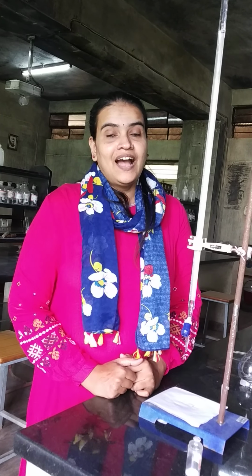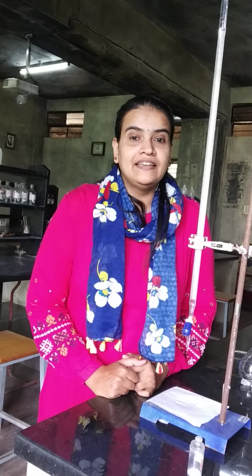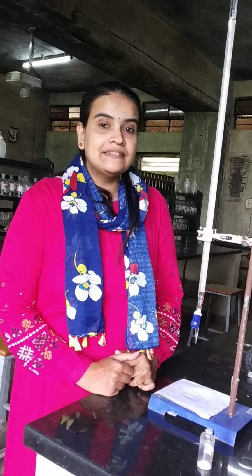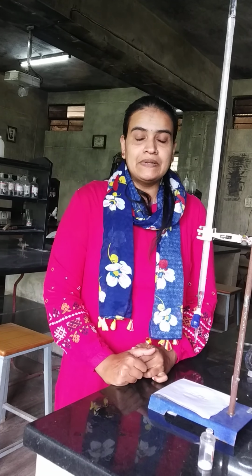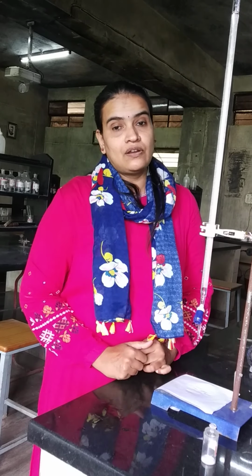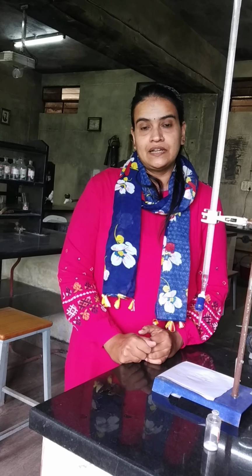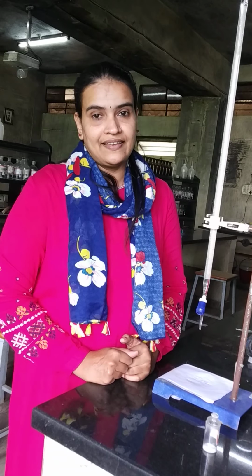Hello everyone, I am going to demonstrate the estimation of zinc using approximately 0.05 molar EDTA solution and zinc sulfate crystals. This experiment falls in Practical 7 of B.Sc final year students of BU, BCU as well as BNU. This is an example for complex symmetric titration, about which the students are studying all the theory in the theory part, like theory of paper 7.